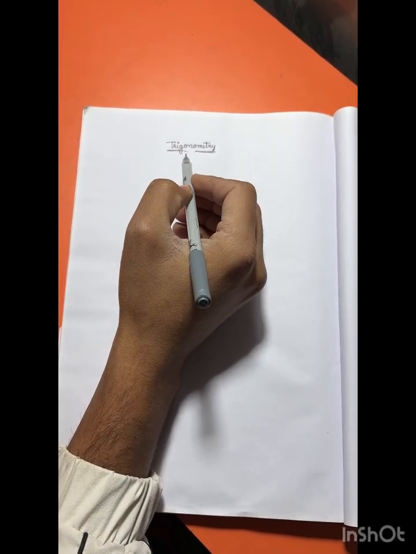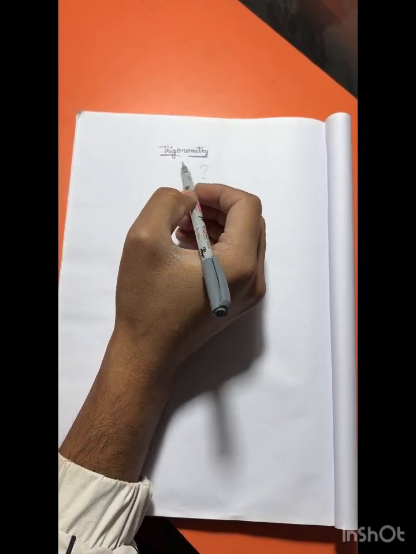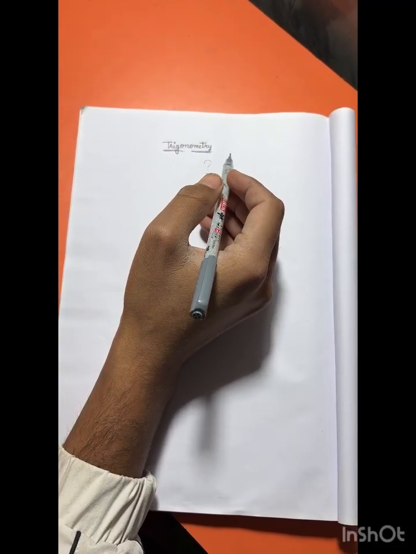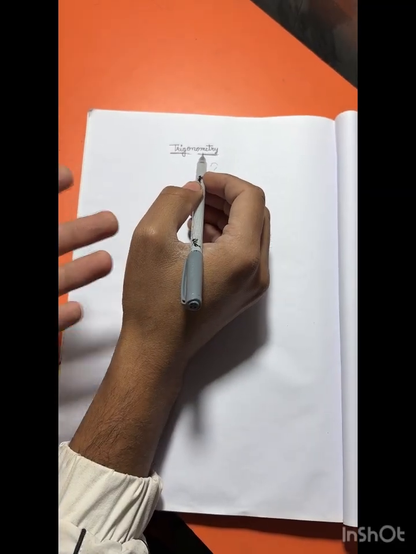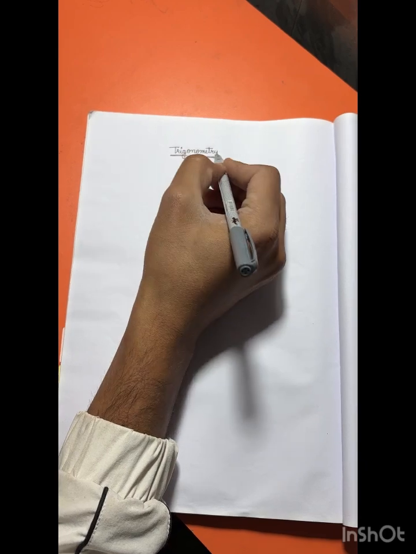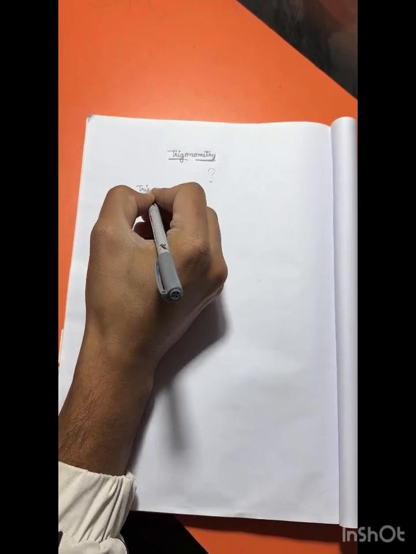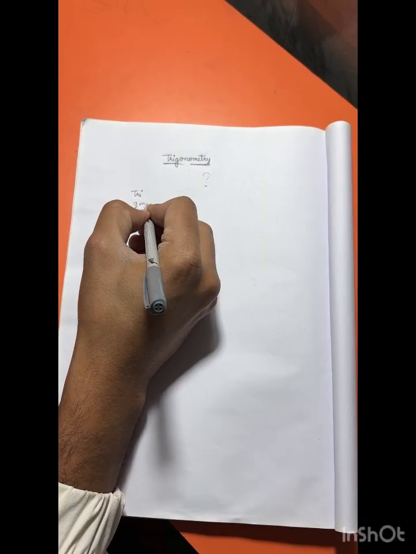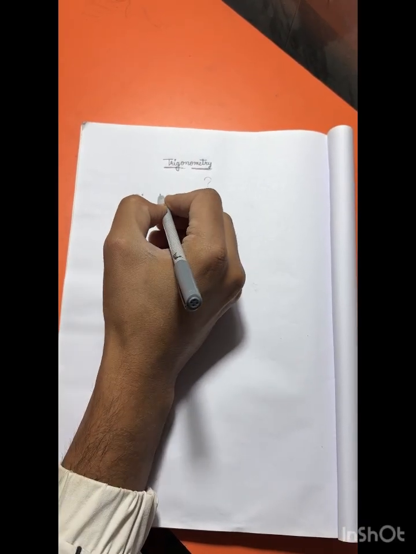So the first question arises, what is meant by trigonometry and why are we understanding trigonometry? What are its uses? So first we are understanding what is trigonometry, then we will understand what are its uses. So the word trigonometry can be split into three words that are tri, another is gono, and the last one is metry. So what do they mean?